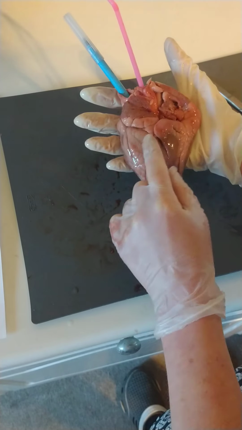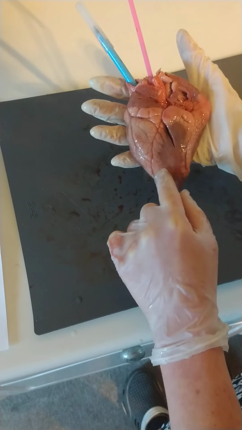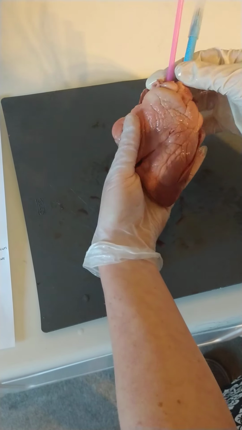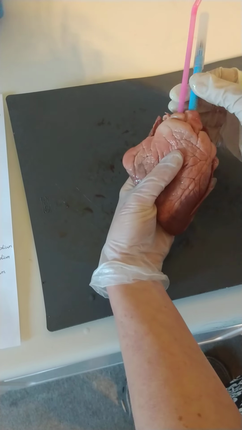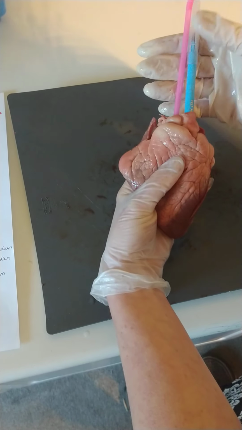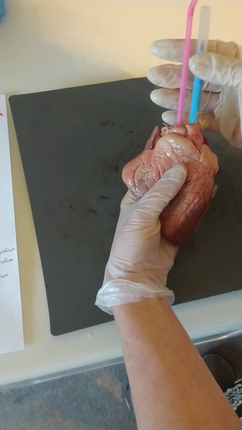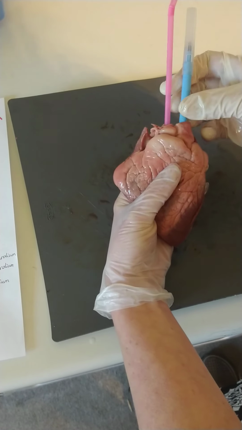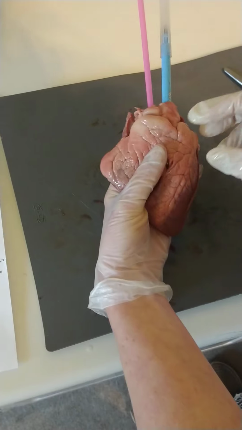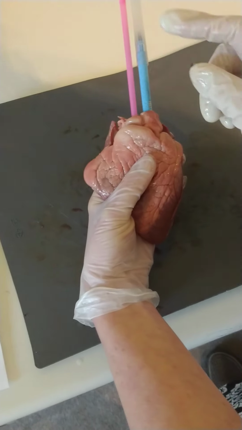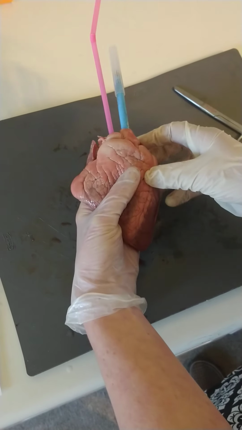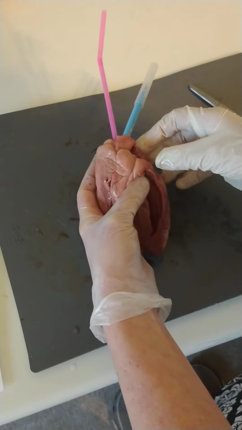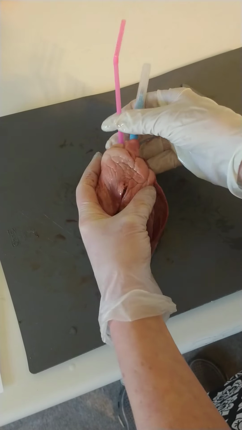And when we turn it around, we can see that this must be the front, because we have our aorta and pulmonary artery here, and the aorta is a bit thicker because it needs more strength to pump the blood around to the body, and the pulmonary artery is a little bit thinner because it only goes to the lungs. So let's see what the blood flow does.